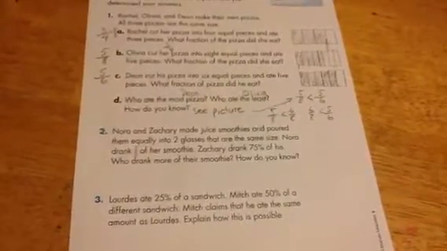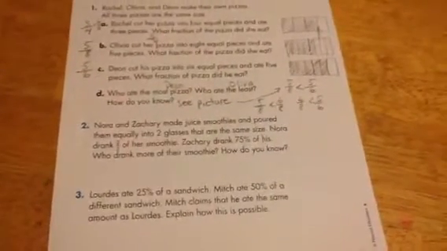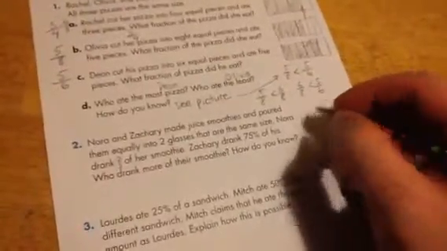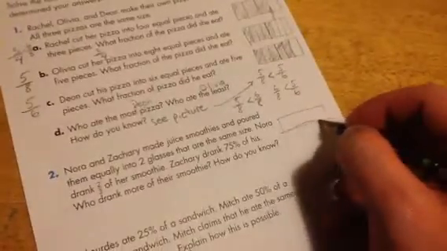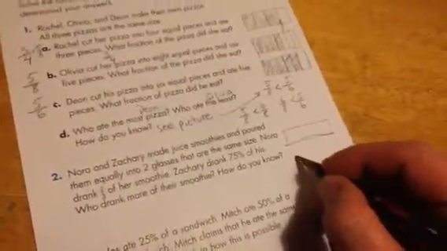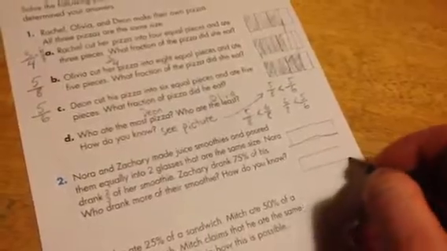Number 2, Nora and Zachary made 2 smoothies, poured them equally in 2 glasses that are the same size. So I'm going to put one glass over here, another one over here. Those are 2 glasses about the same size.